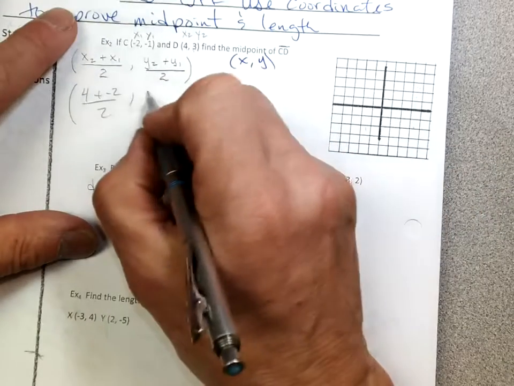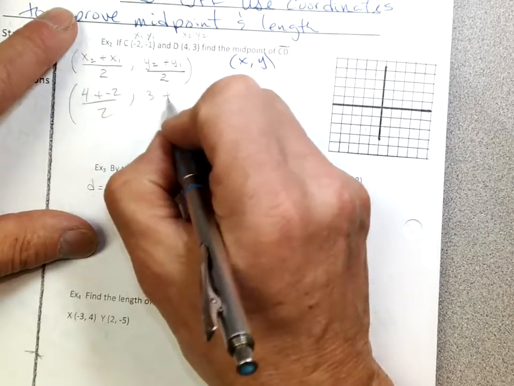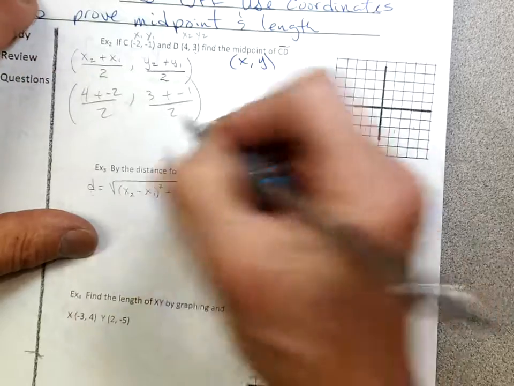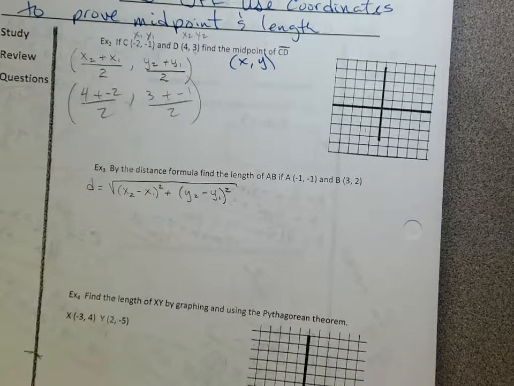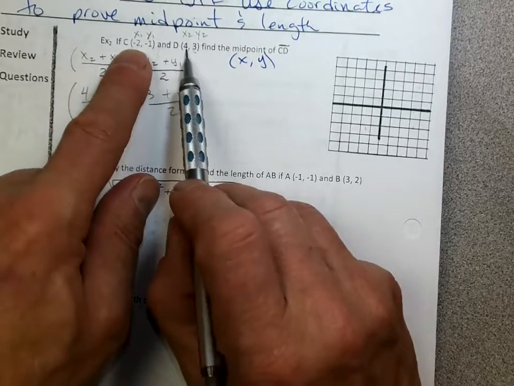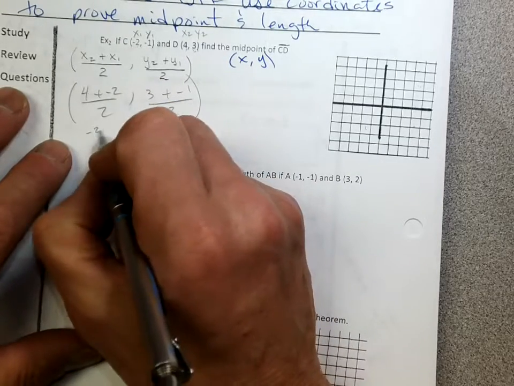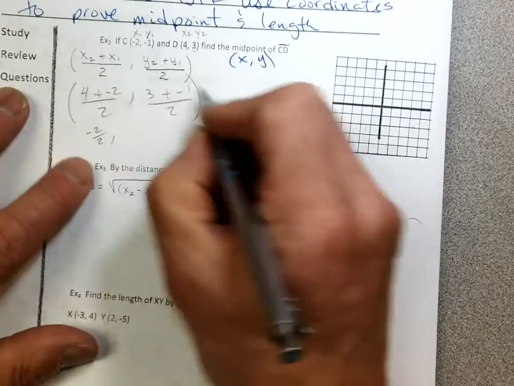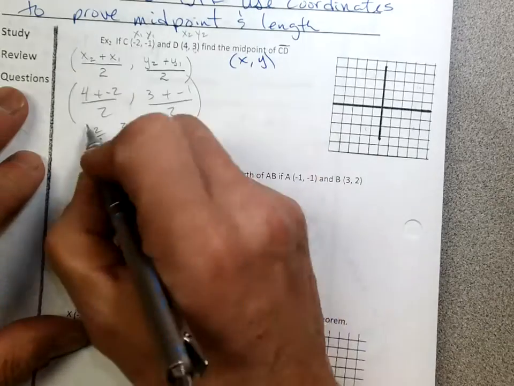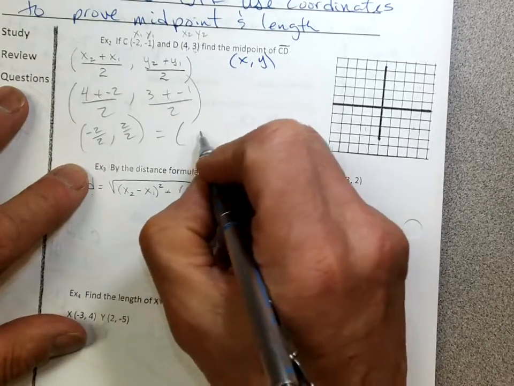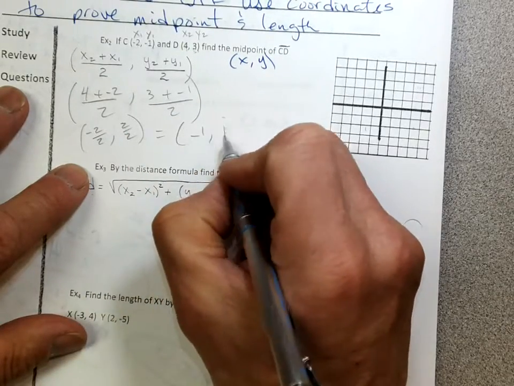So we're going to go our 3 plus our -1 over 2. Okay, that's the formula. You're just going to add the x's, divide by 2, add the y's, divide by 2. I'll say it again. We're adding the x's, divide by 2, add the y's, divide by 2. Super easy. So I get a -2 over 2, and I get a 2 over 2, which is simply going to be -1, comma 1, right?